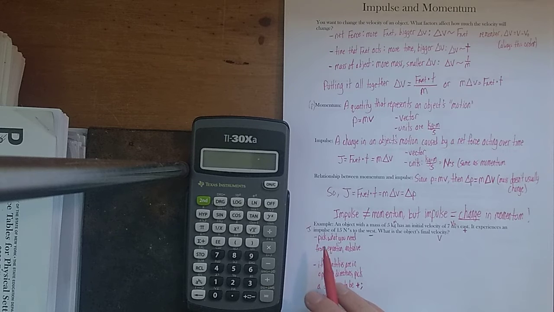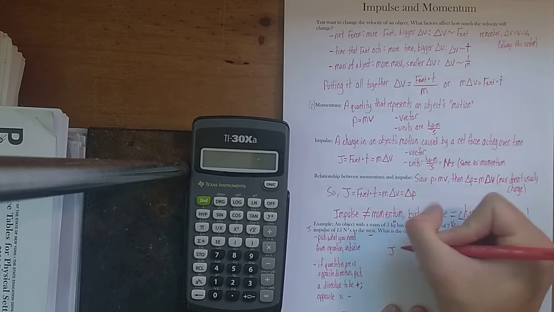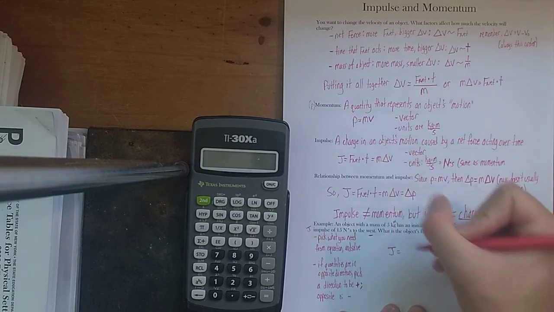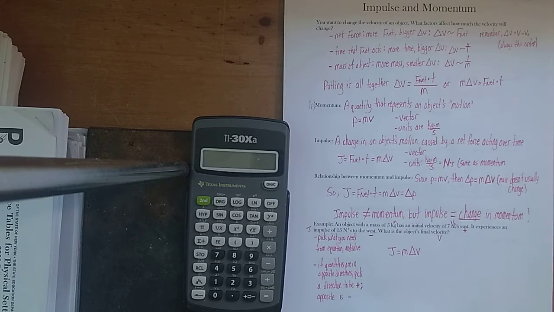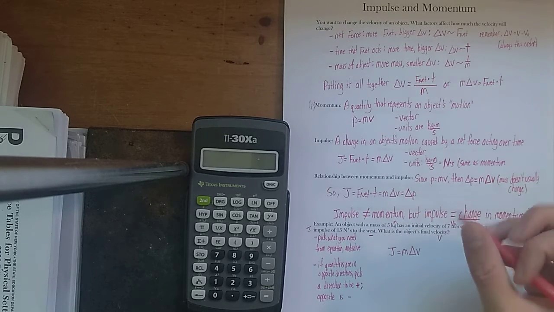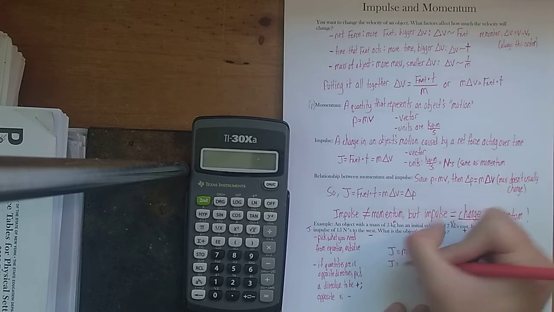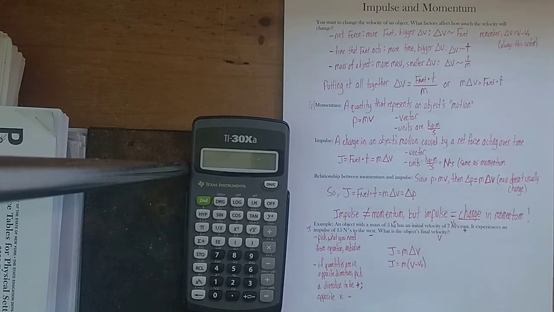I know impulse, I know mass, I know the initial velocity, I'm looking for the final velocity. What that's going to lead me to is this, J equals m delta v. And yes, you should write delta v first. I'm going to expand this to J equals m times v minus v naught.